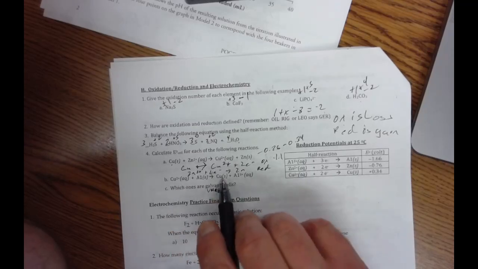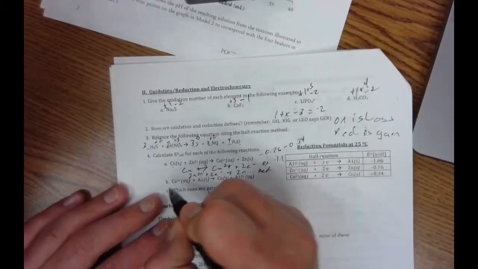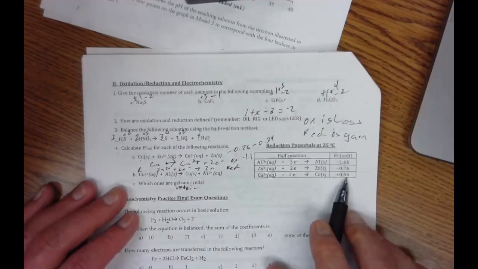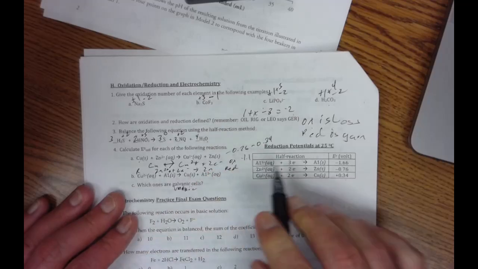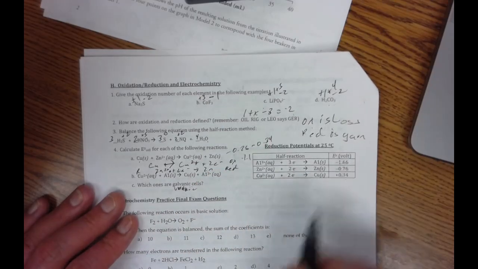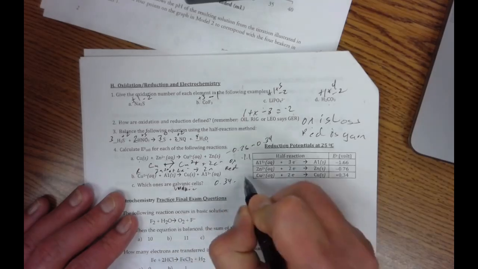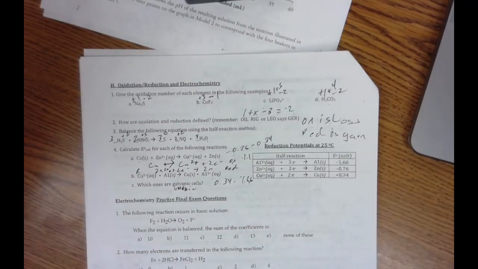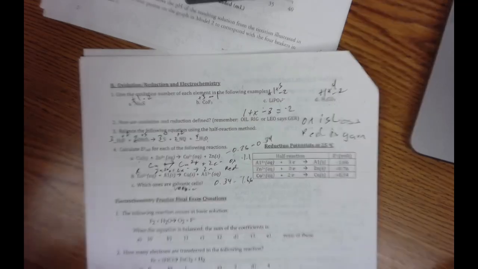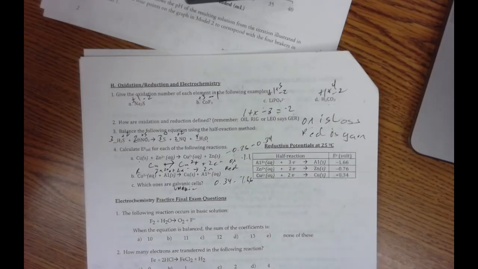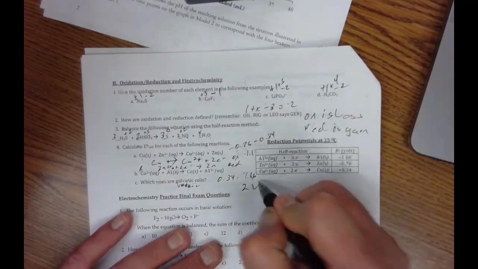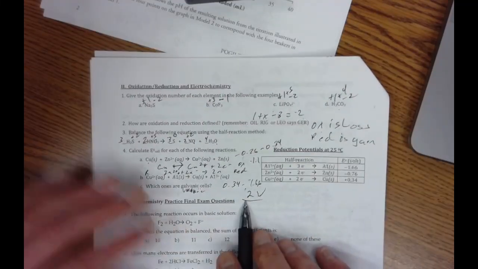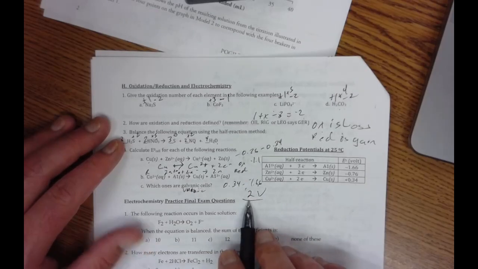Here, copper is being reduced, which makes sense because of this. And aluminum is being oxidized, which makes sense because it does not have a very high reduction potential. So 0.34 minus negative 1.66. It's going to make a pretty good battery or voltaic cell. It's 2 volts. Positive, so that is spontaneous. That is a voltaic cell.